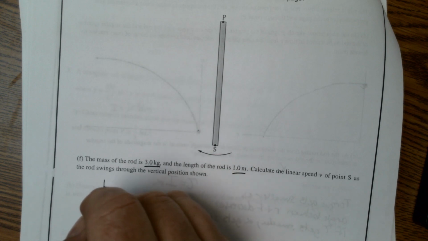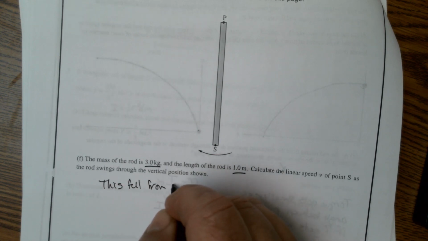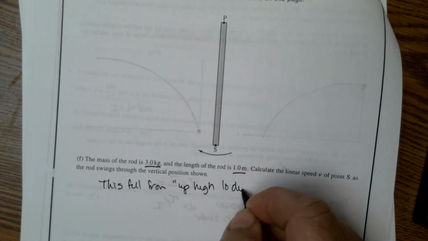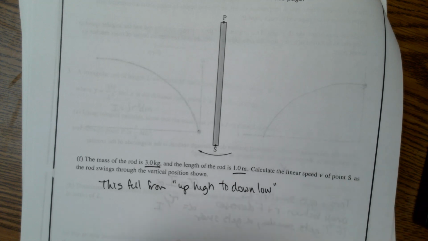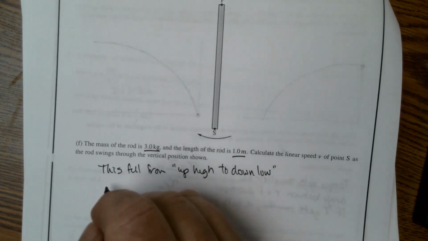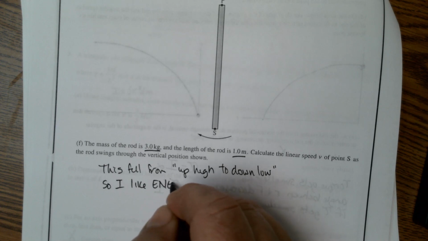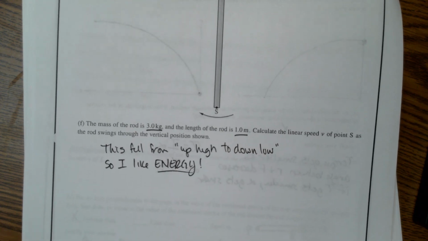This fell, and I'm going to use my little catchphrase: it fell from up high to down low. Anytime anything is moving from up high to down low, or down low to up high, I like energy. Anytime I can apply it, I like it.